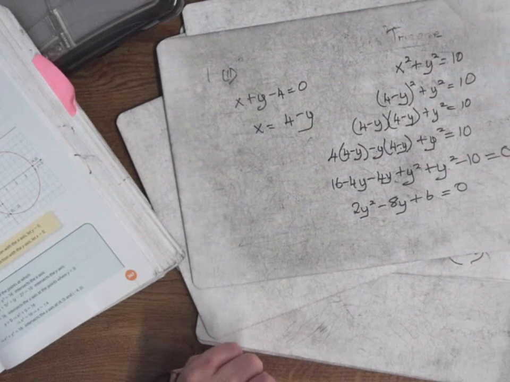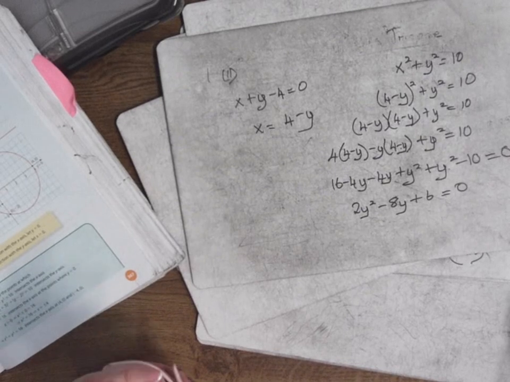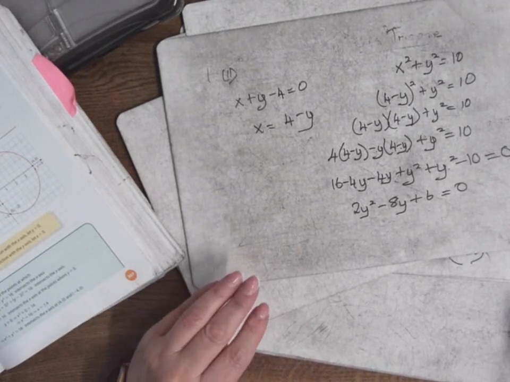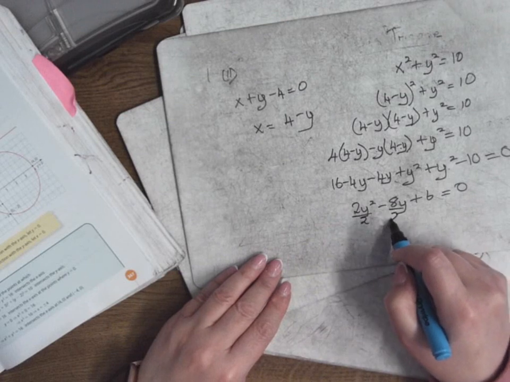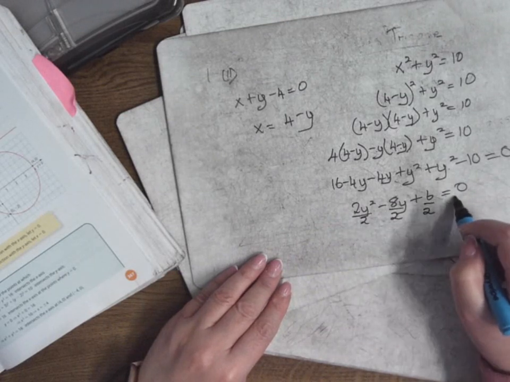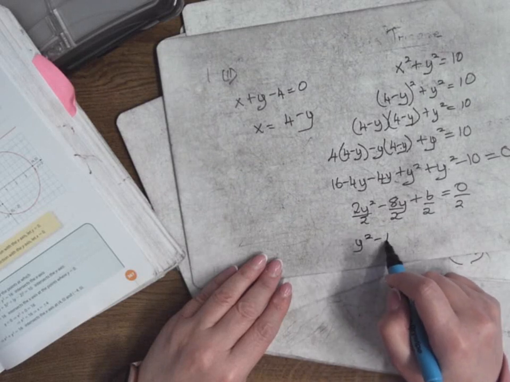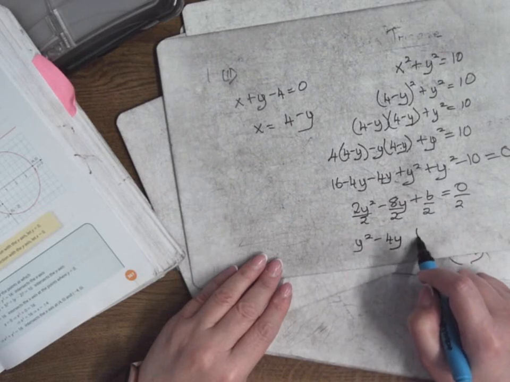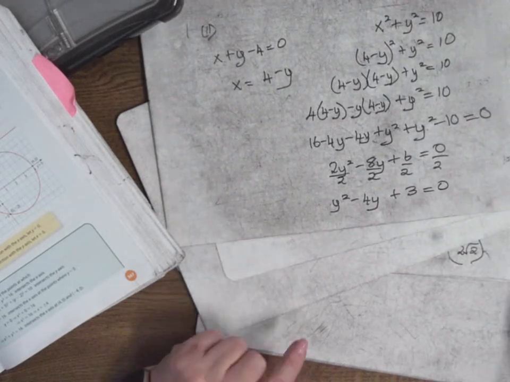Okay, if you're using the minus b formula, off you go. A is 2, B is minus 8, make sure it's minus 8, C is 6, okay? If you're factorising, divide everything by 2 to make life easier for yourself. Okay, and I'll get y squared minus 4y plus 3 equals 0. So then get your factors.